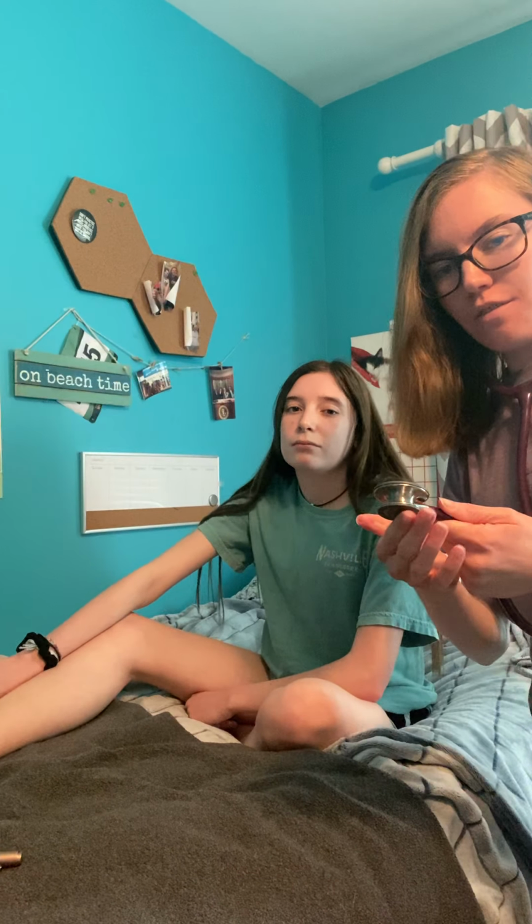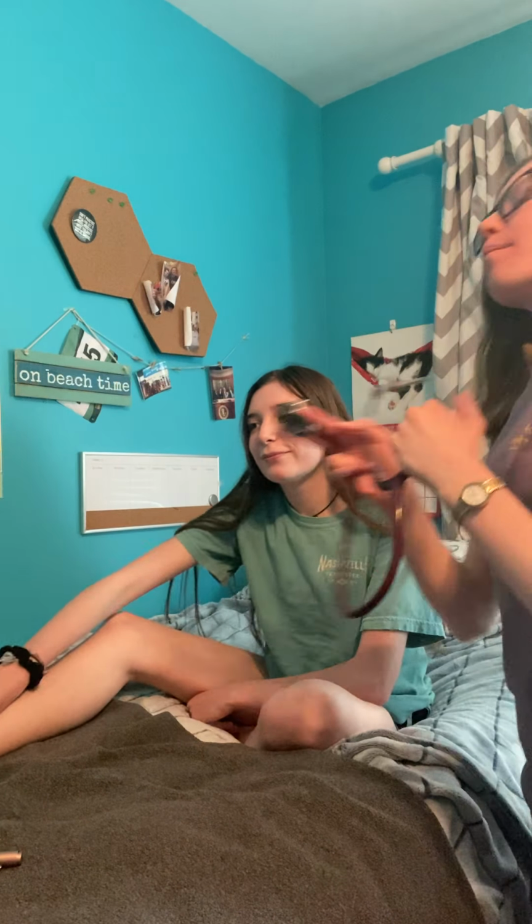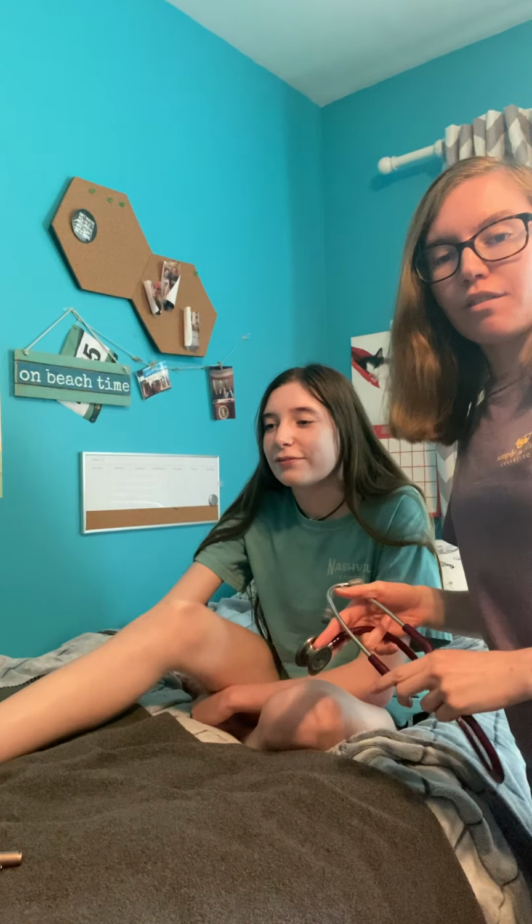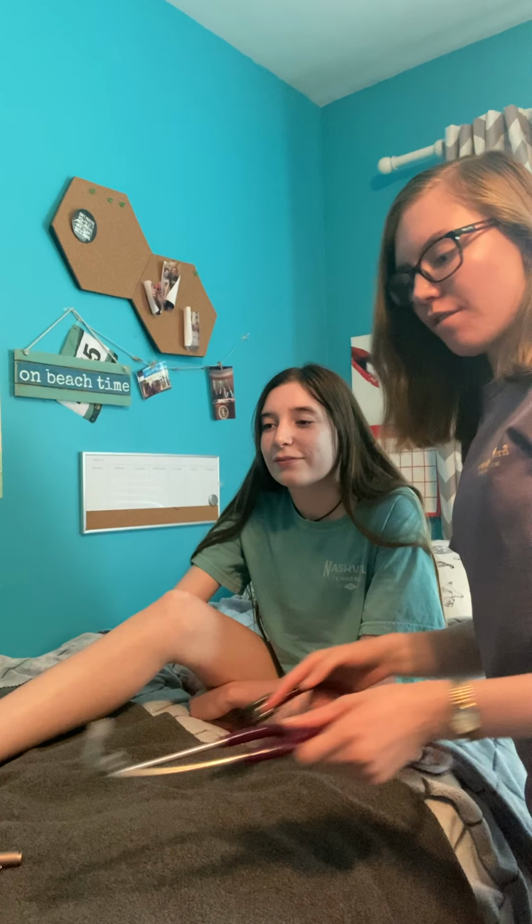Next, I'm going to listen again, but with the bell of the stethoscope. Patient's heart sounds are within defined limits and no extra heart sounds were heard.